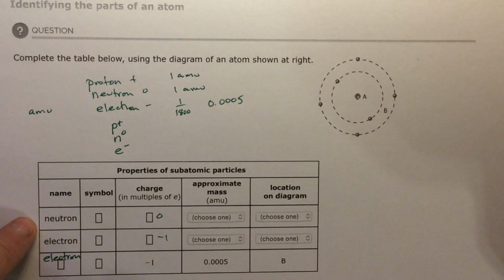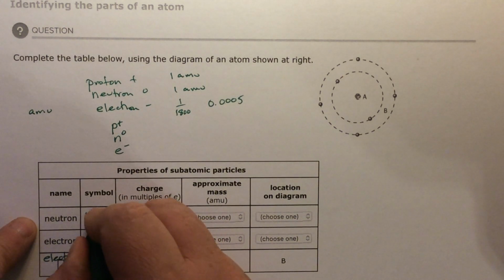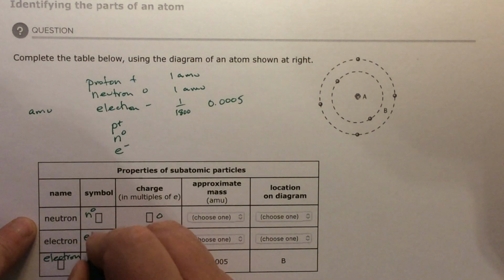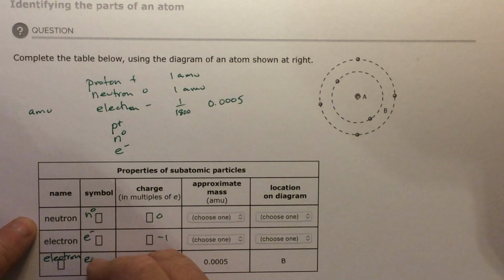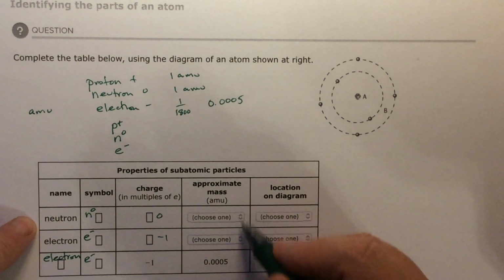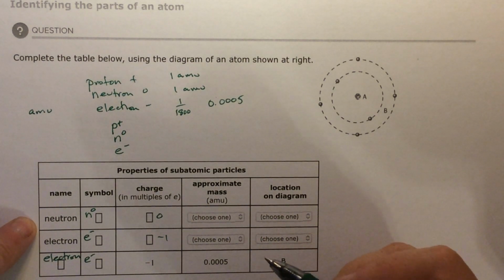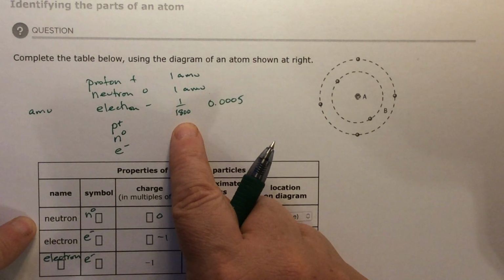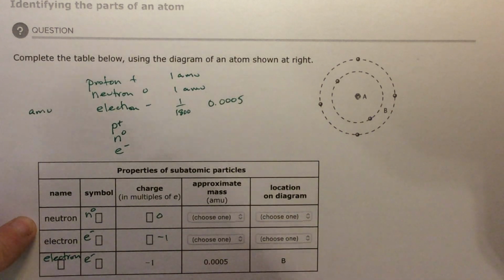Well, what's the symbol for a neutron? It's an N with a superscript 0. An electron is an E with a superscript negative, and there are 2 of those. I'll put those. And then when you have the drop-down menu, it's going to give you the choices. So it'll say 1 AMU or 0.0005 AMU. Those are really your only 2 that you need to worry about, because 0.0005 is 1/1800th of a proton or a neutron, and 1 atomic mass unit is the average between the 2. So if you were going to pull this one down, you would pick the same as here, 0.0005 AMU.